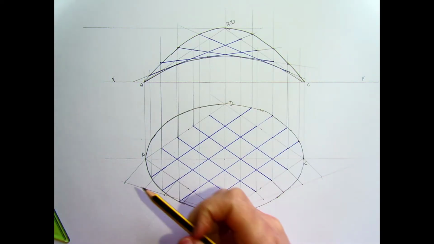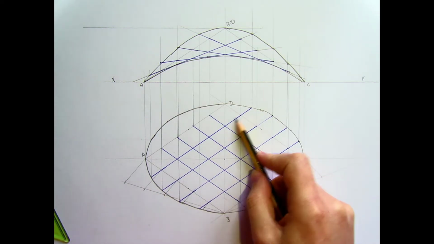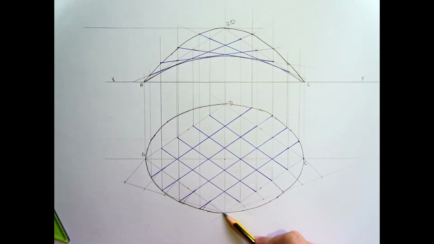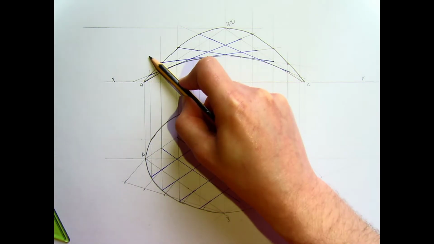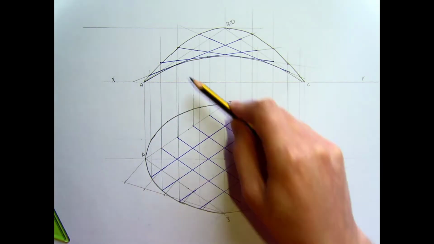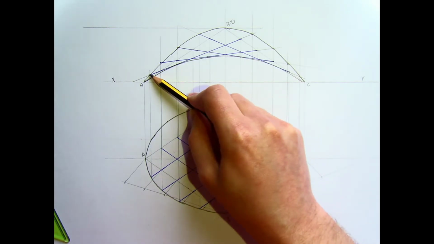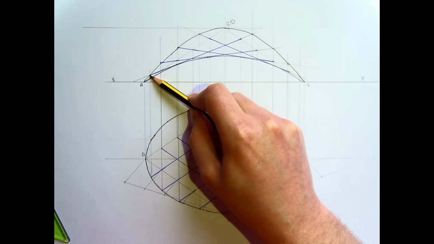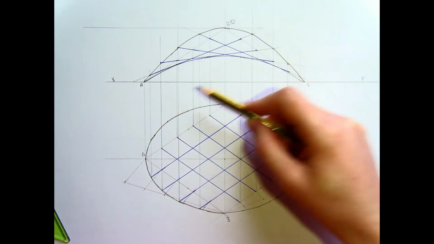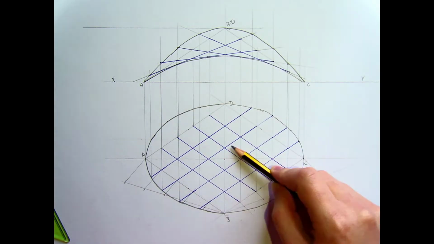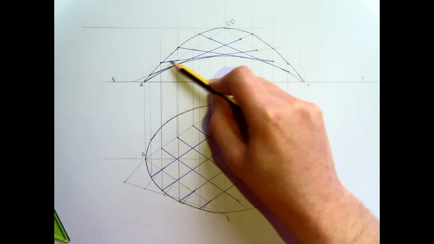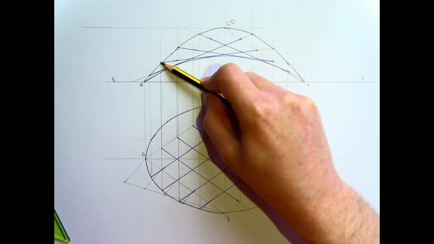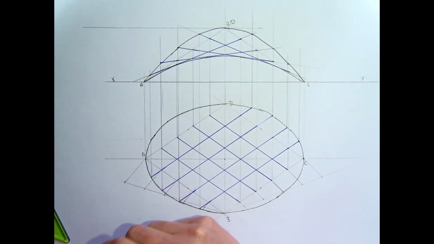So just a quick recap of what we've done here. I've extended the generator lines beyond the line AB until they intersect the curve. I then project this line up into the elevation, and as I extended the line in plan, I need to extend the line in the elevation also, and where they intersect is going to give me the point on the curve that I'm looking for. So if it was this line here, this one is extended down until it touches off the ellipse, project it up into the elevation, extend the line again in elevation, where they intersect is the point on the curve that I'm looking for.